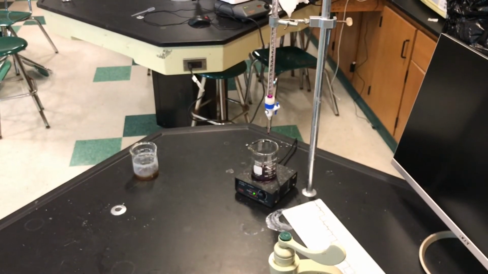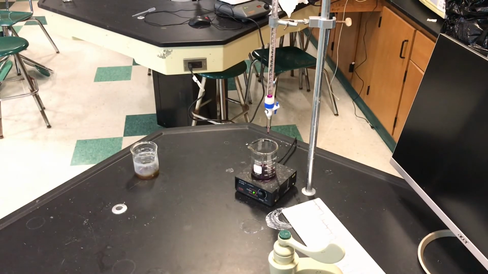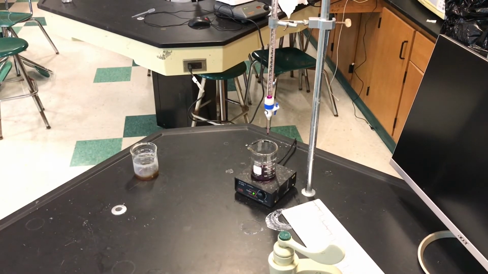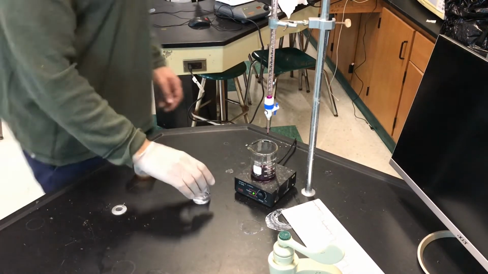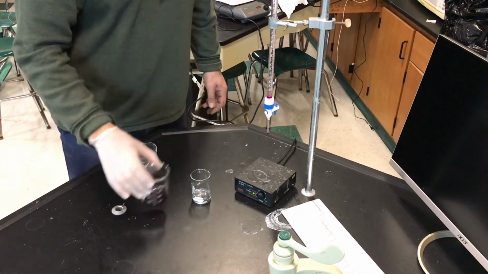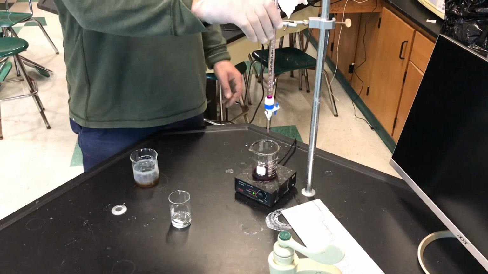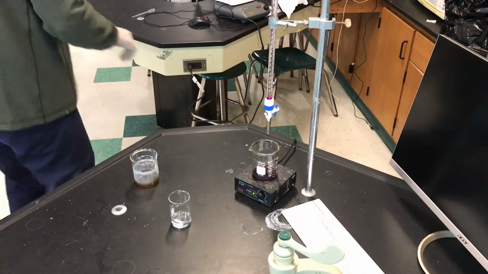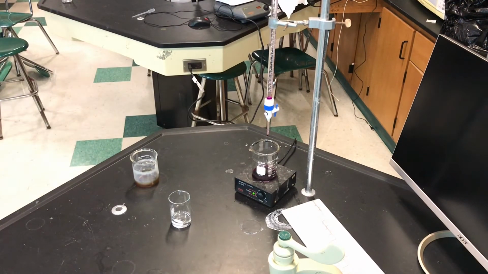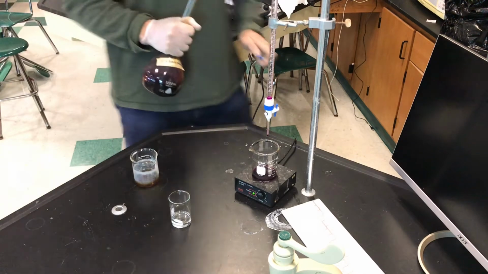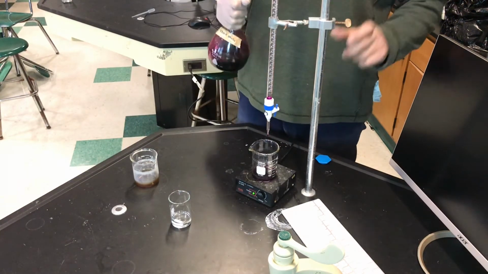Notice the color of the waste beaker. It's purple. Okay, what we're going to do is keep the waste beaker here. I'm going to fill up the burette with potassium permanganate. That's that purple compound. It's purple because the manganese, I should say, is +7. And we'll learn after this lab why.